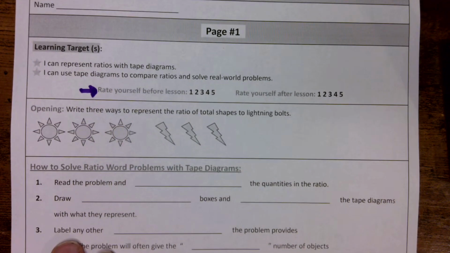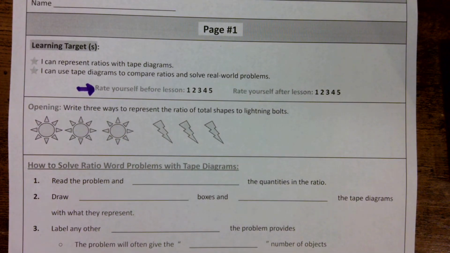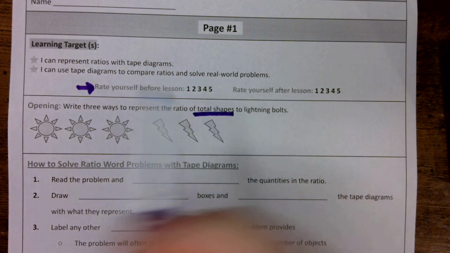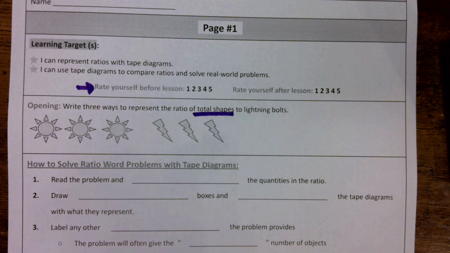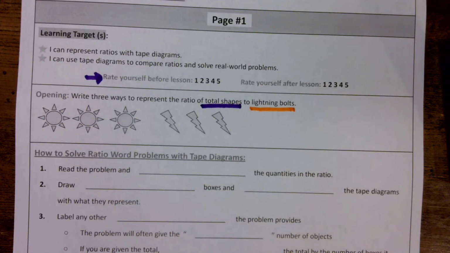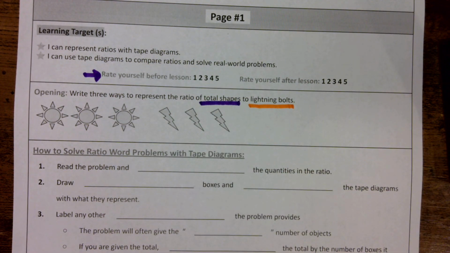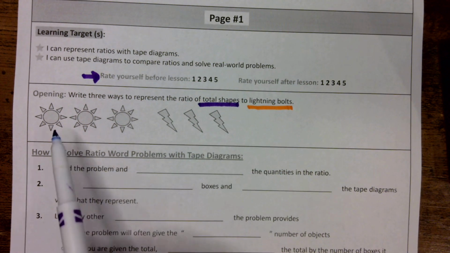Our opening problem says, write 3 ways to represent the ratio of total shapes to lightning bolts. Now, I know when I write ratios, the order matters. So if total shapes is listed first, that's the first number I'm going to write.